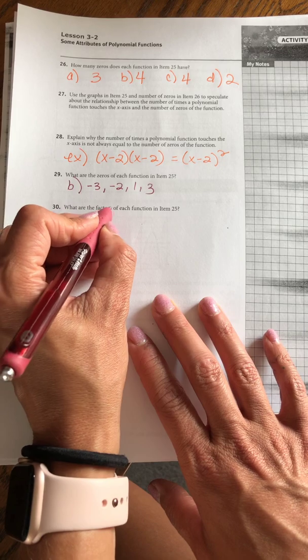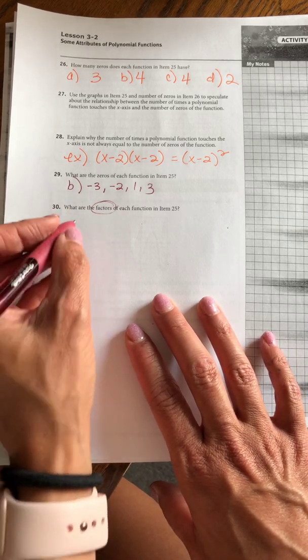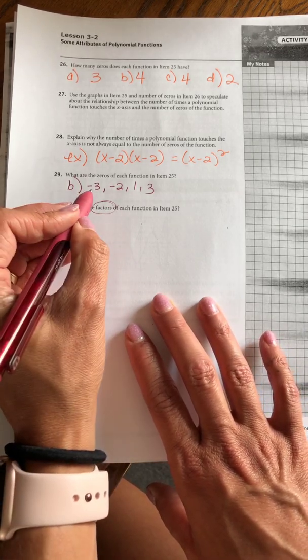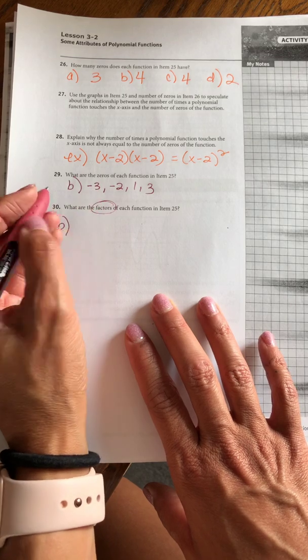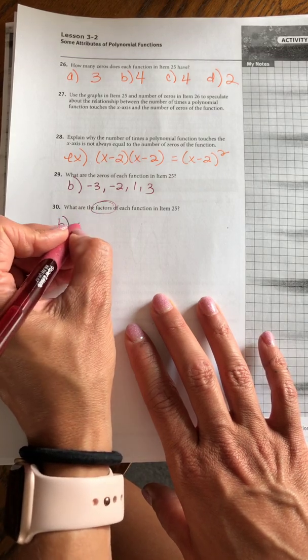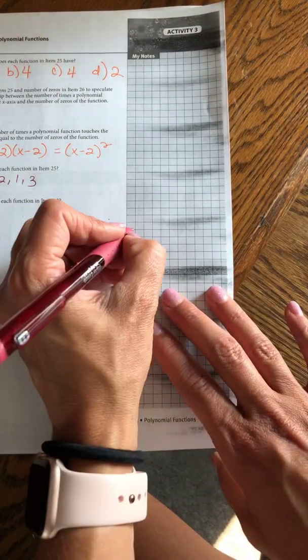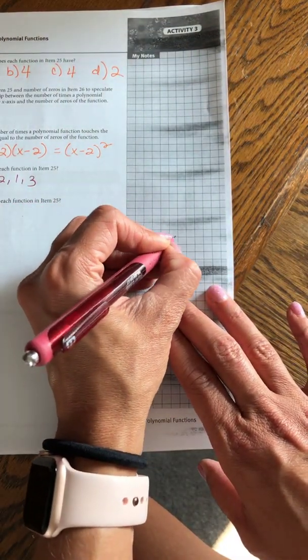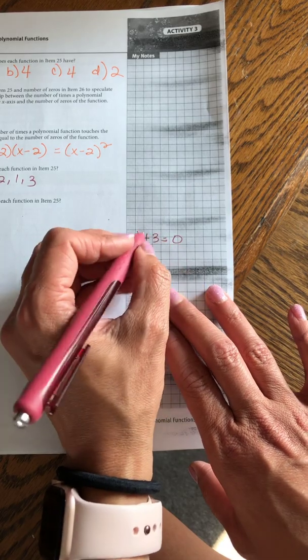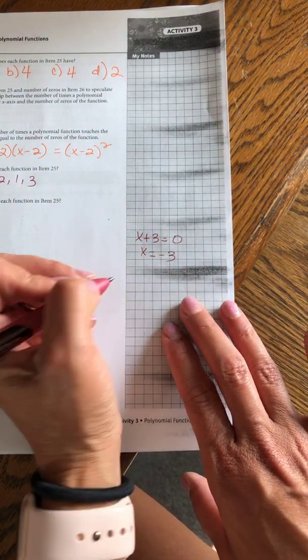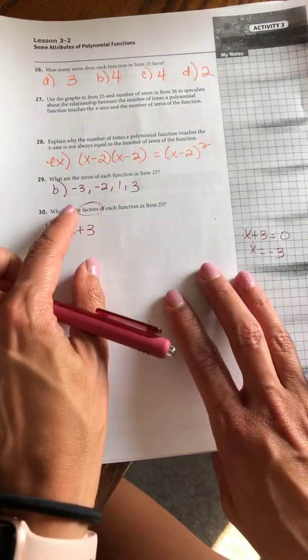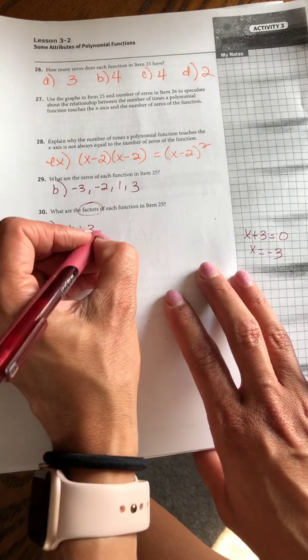So how would we write what the factors of each of those are? Well, if -3 is the zero, then before we solve, that means it was x plus 3. Because if you take x plus 3 and you set it equal to 0 to find a zero, you subtract 3 from both sides, and x equals -3. Okay? So we're basically just working backwards.